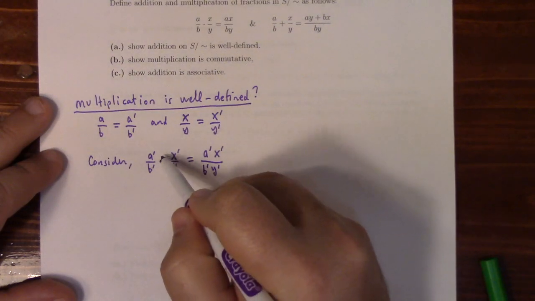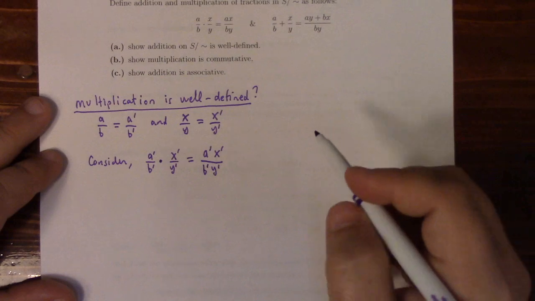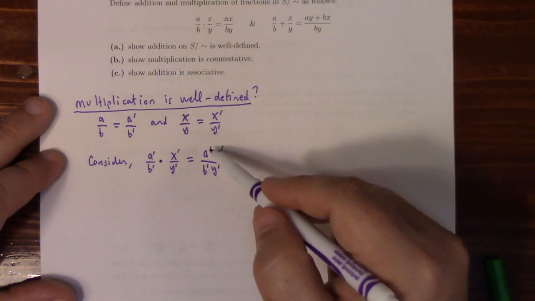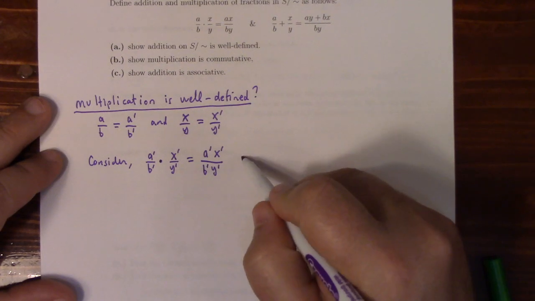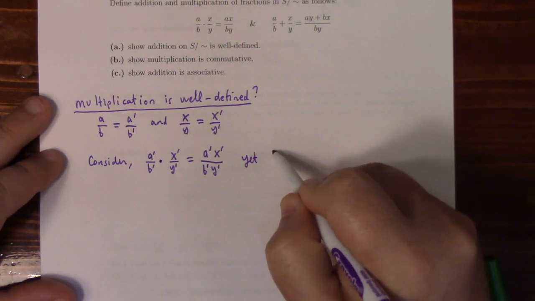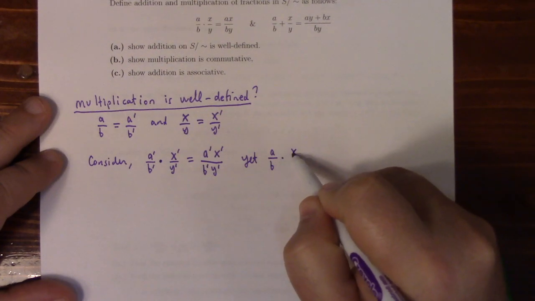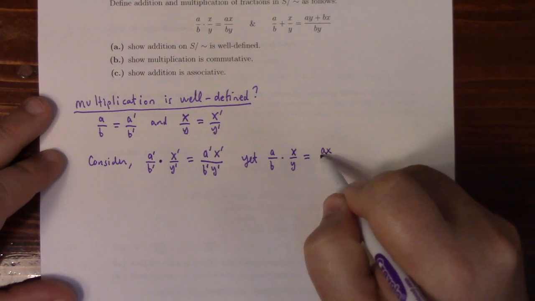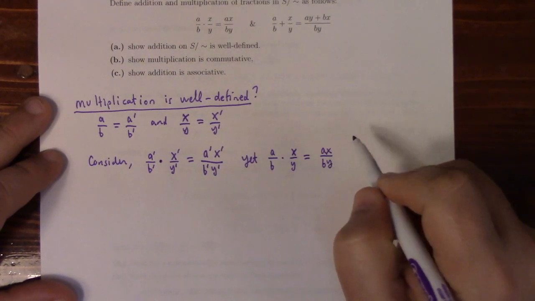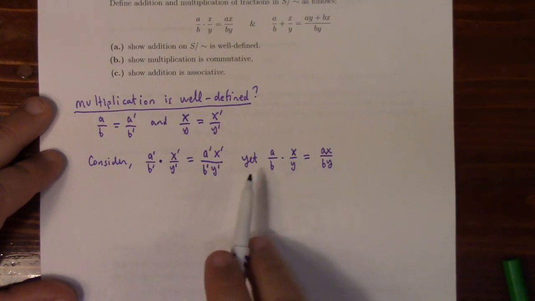So a prime x prime over b prime y prime. Don't be deceived, this is a notation for, well anyway, let me shut up. So, great, and yet a over b times x over y is equal to ax over by. So the question is, are this and that equal?